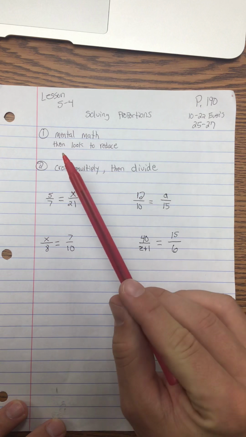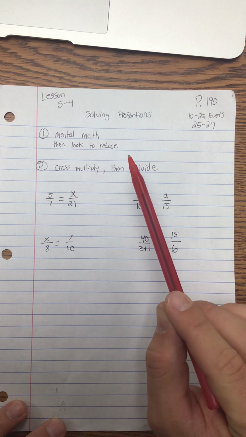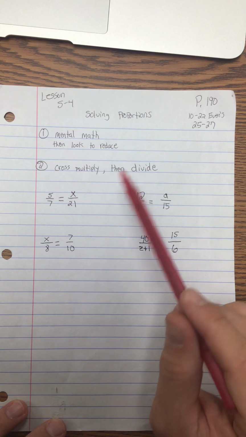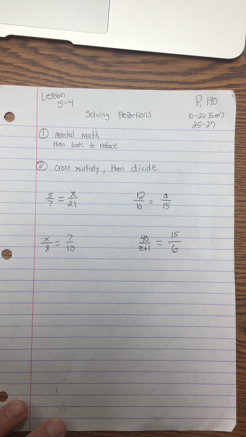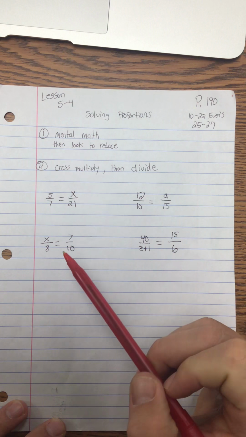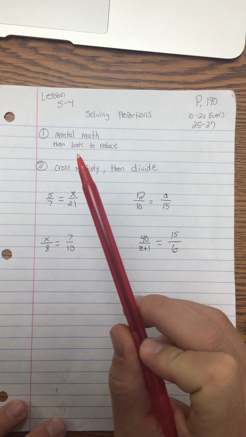If that doesn't work, I want you to look to reduce the fraction side, and then I want you to check for mental math again. Sometimes we won't be able to use mental math how the problem is set up initially, but after we reduce and we change some numbers up a little bit, we might be able to go back and do some mental math again. And we'll show an example like that here.